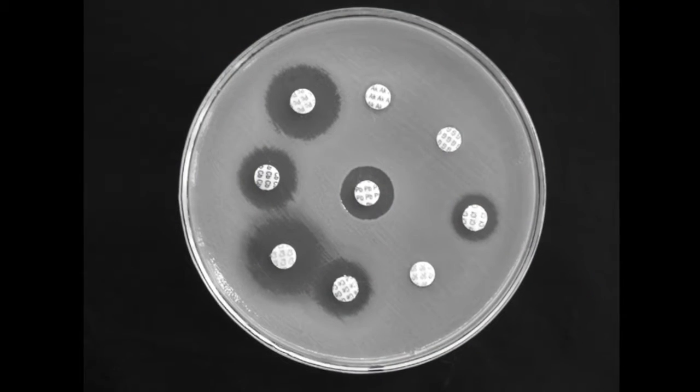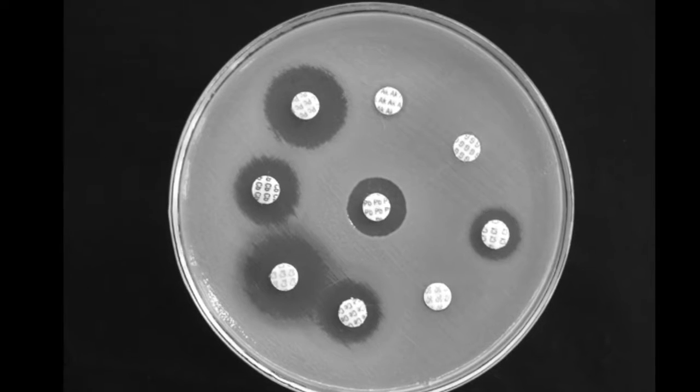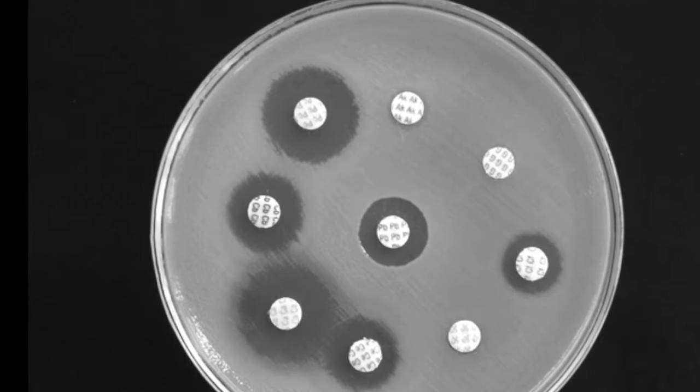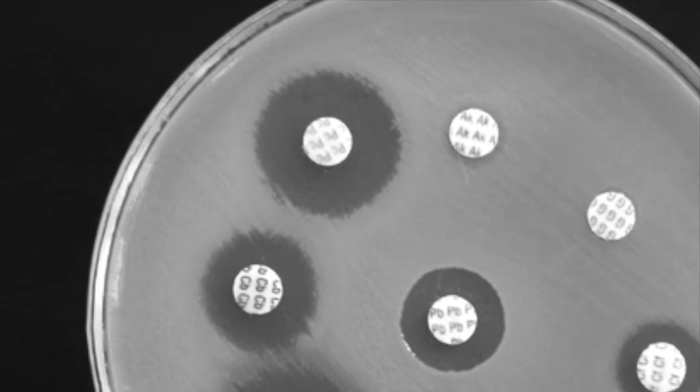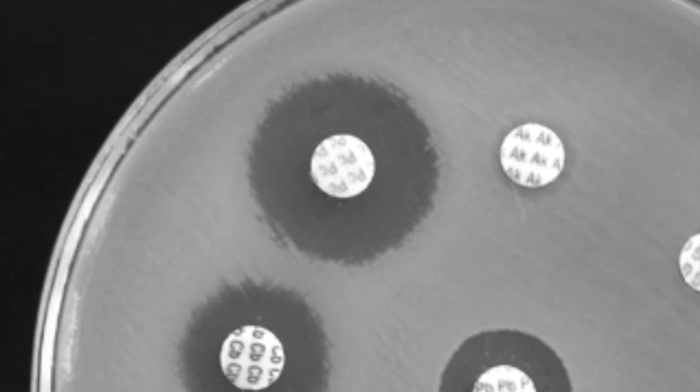The doctors will plate the bacteria on a petri dish with a variety of antibiotics and incubate it. There will then be zones in which the antibiotic killed the bacteria, called the zones of inhibition. So the larger the zone, the more effective the antibiotic.